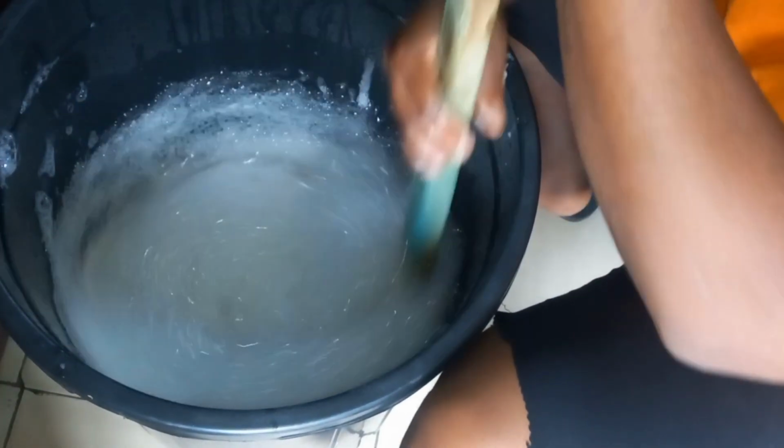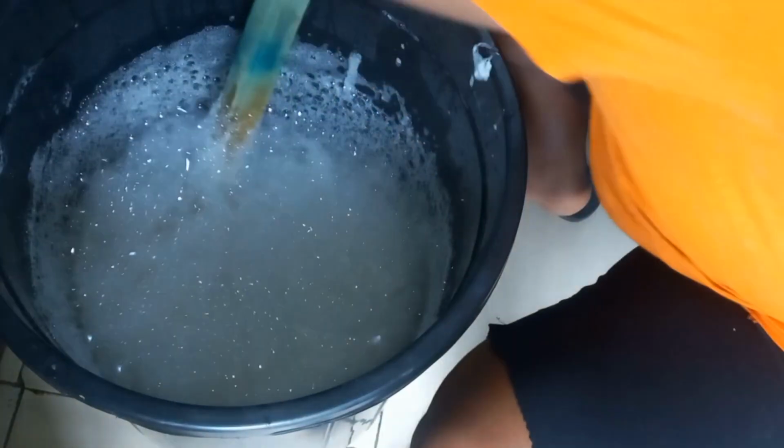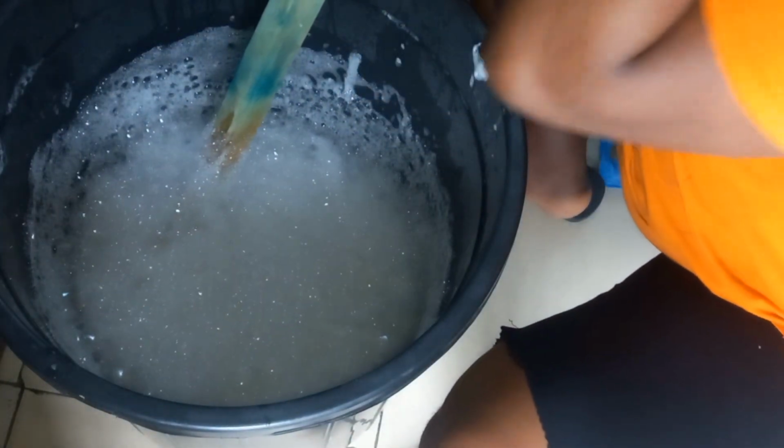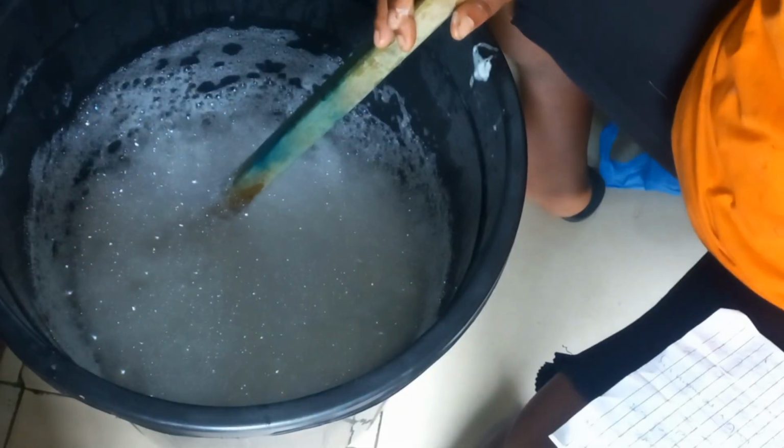So we are going to mix this thoroughly before we add in our next ingredient.